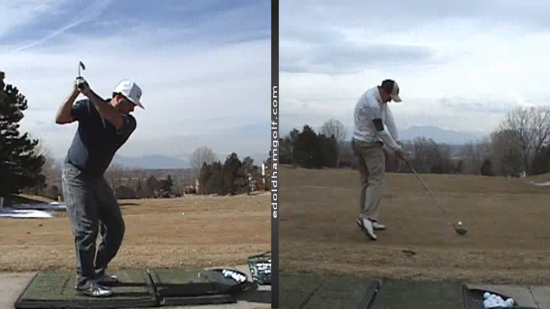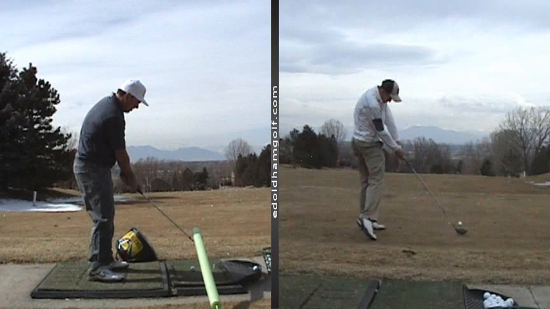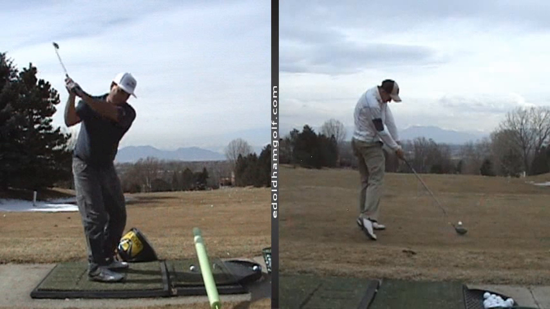Things that influence the face would be your grip. You want to make sure that it's strong enough. It's quite common for slicers to have a grip that's too weak or turned too much to the left. The other thing that will impact that is sometimes these golfers have a bit of a cupped wrist at the top, so you can check and make sure that your wrist isn't cupped. So what we did with this golfer is the first thing I did was I just strengthened his grip a little bit, and that kind of put his club face in a little bit better position.